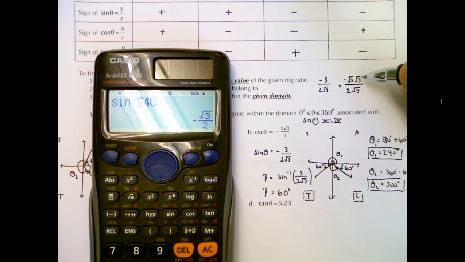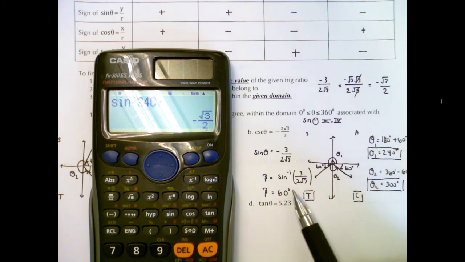And now we have root 3's on top and bottom, so we can divide them away, and that's where we end up with our negative root 3 over 2. And if you think about your 30, 60, 90 special triangle, root 3 and 2 are two sides. If we look at which angle, root 3 would be the opposite and 2 would be the hypotenuse, it would be the 60-degree angle. That's how I knew the answer was going to be 60.